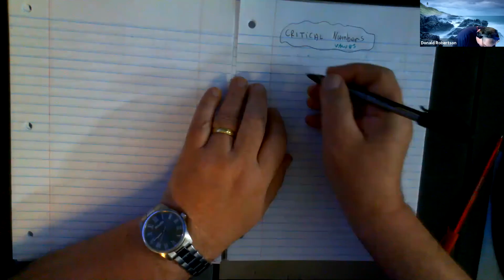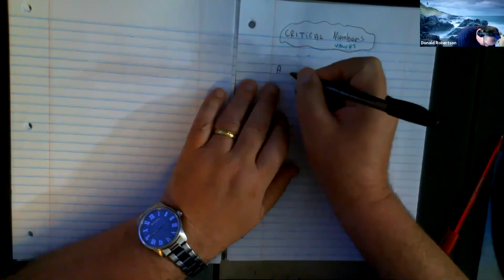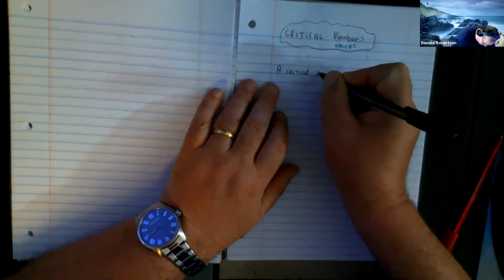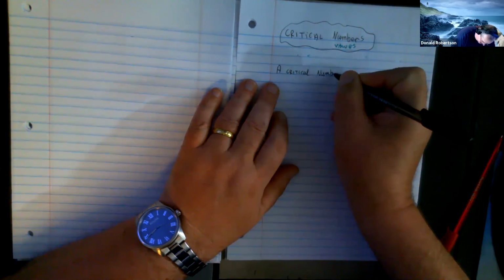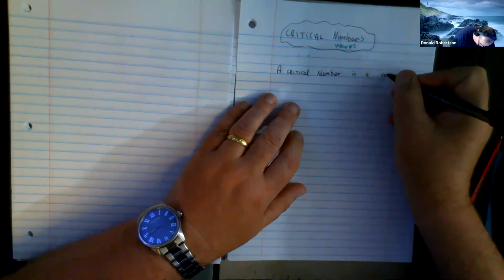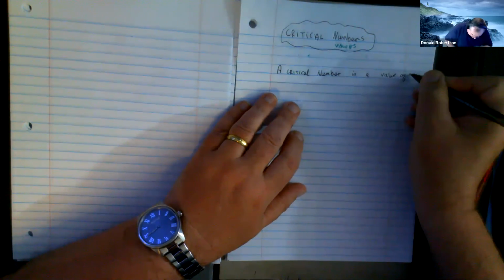So here's our definition. A critical number is a value of x. When you do critical numbers, you always give the x coordinate of where they are, right?